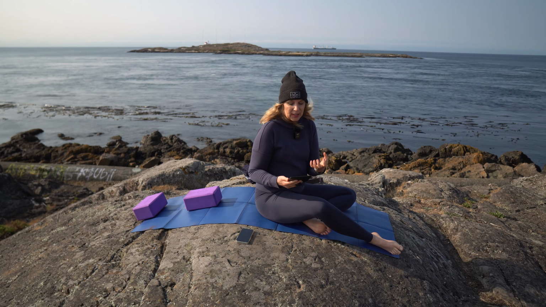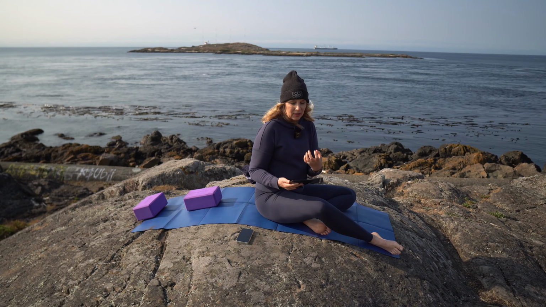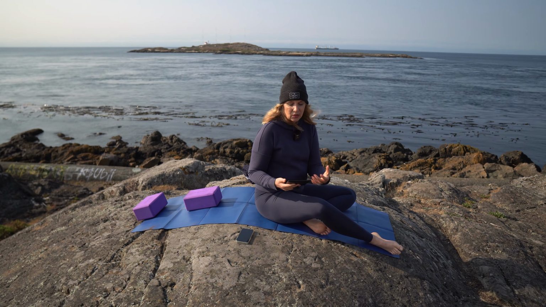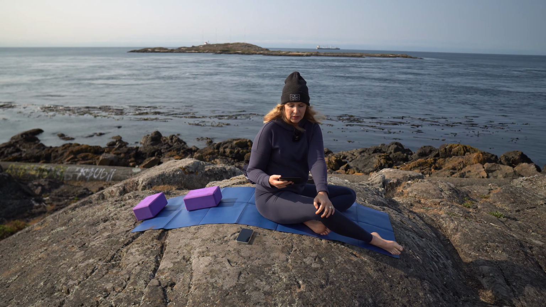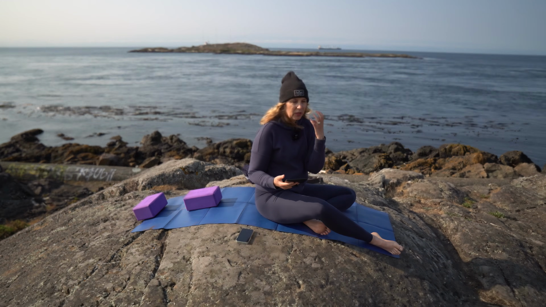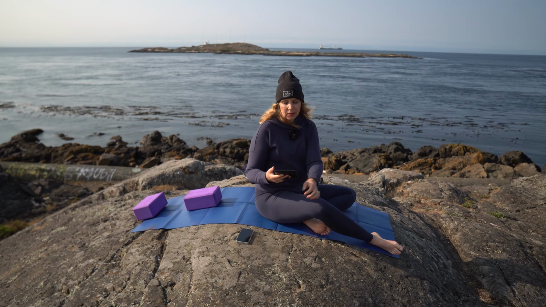Water is the most yin of all the elements. This is why we start here. It's the season of winter when life is dormant. So just picture winter in your mind's eye.